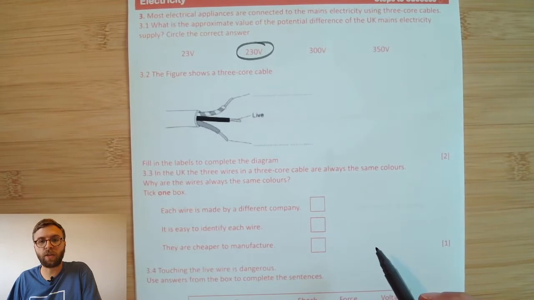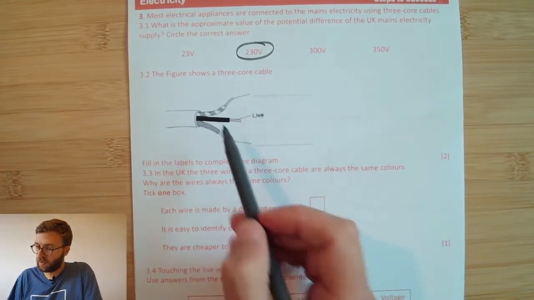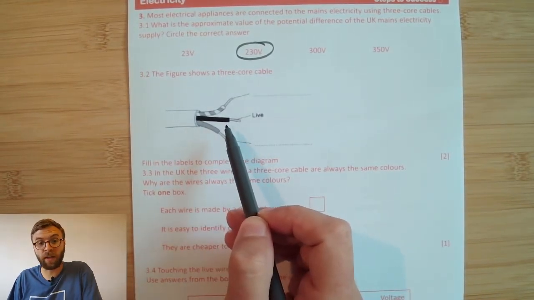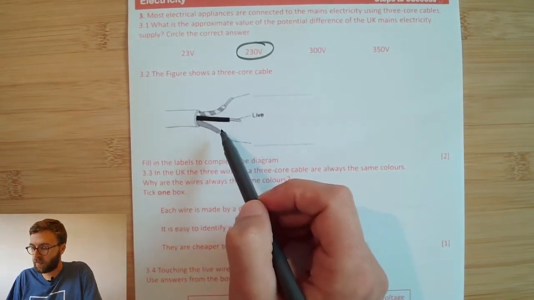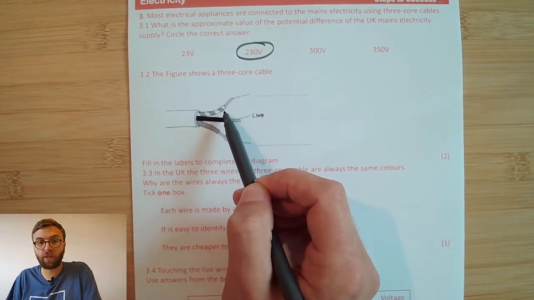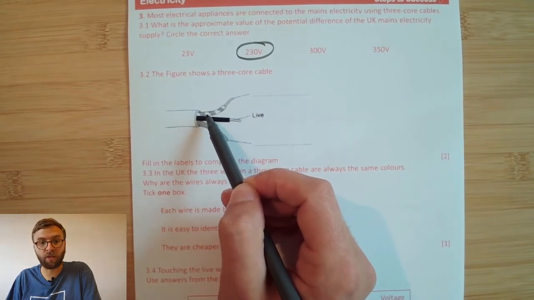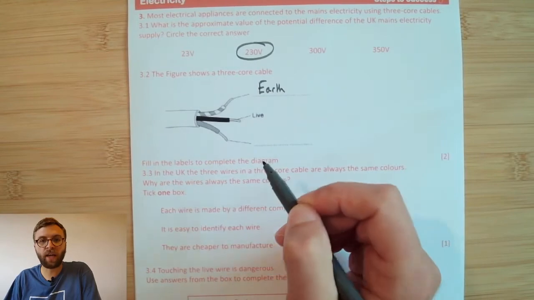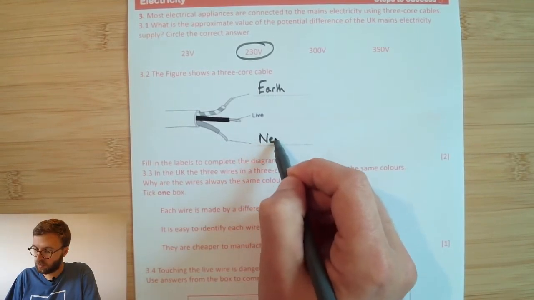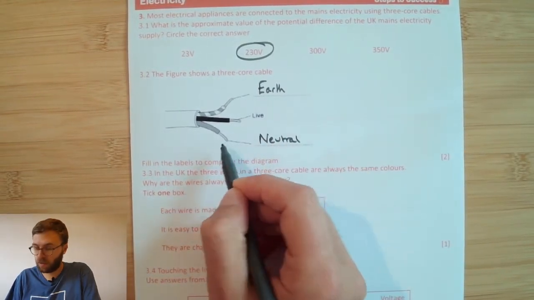The figure below shows a 3 core cable. Fill in the labels to complete the diagram. They've given us the live, and it's quite common in exams that they're not colour diagrams, so we need to use the information we've got here. We can see the stripes on this one indicating that this would be the green and yellow striped cable, so therefore this must be the earth. And the only cable we've got left over is the neutral, which would be this one, the blue wire.